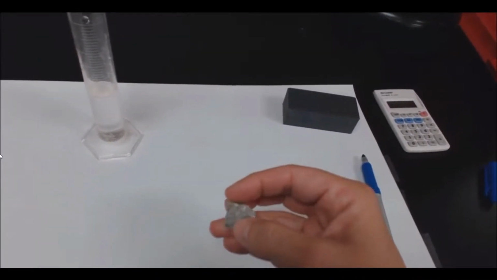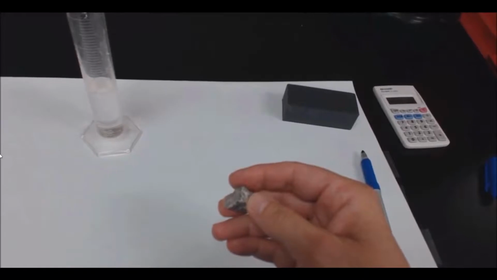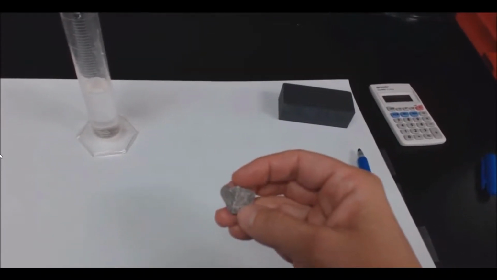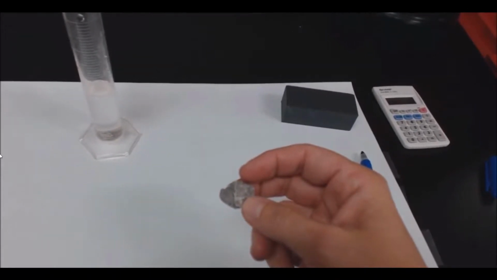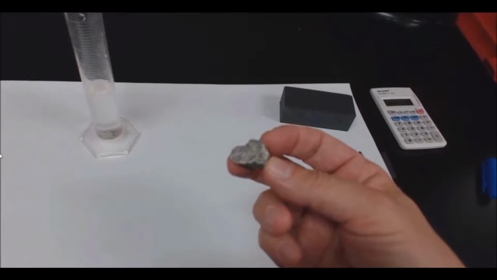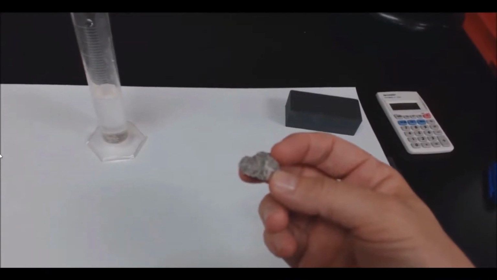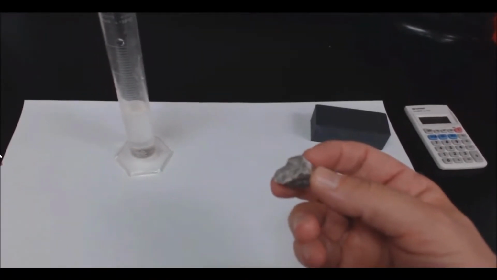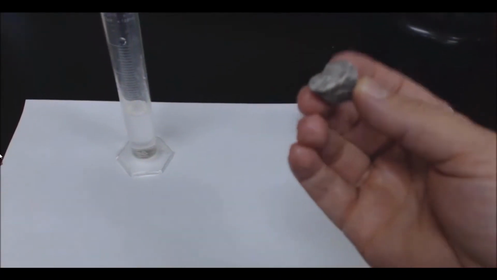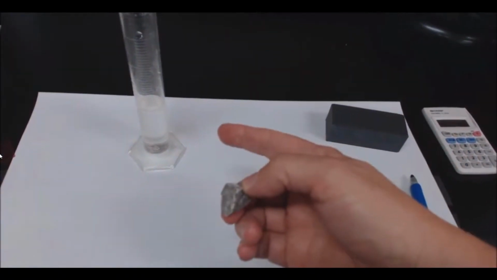And the method that we're going to use is finding the volume of an object by water displacement. Now, again, you guys remember, the definition of volume is the amount of space that an object occupies. In this case, the object is a rock. Okay? So what I need you to remember is that this object will displace any sort of fluid. Fluids include both air and liquids.